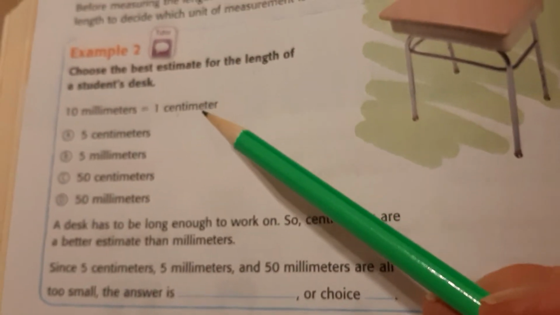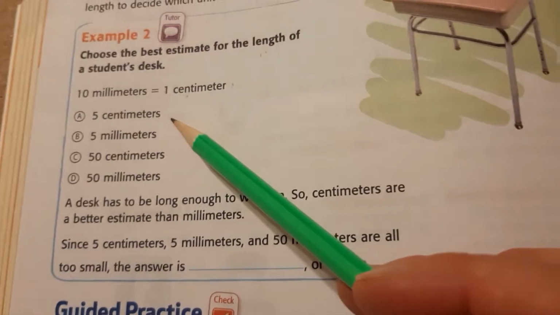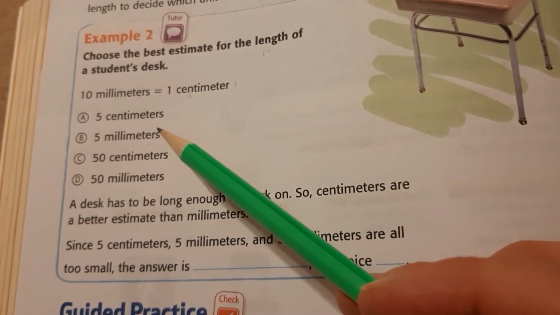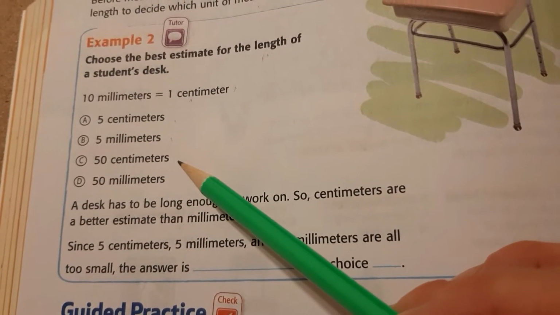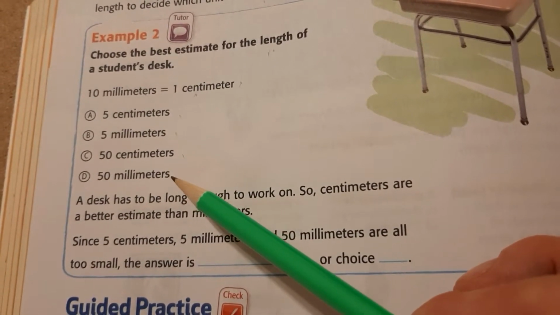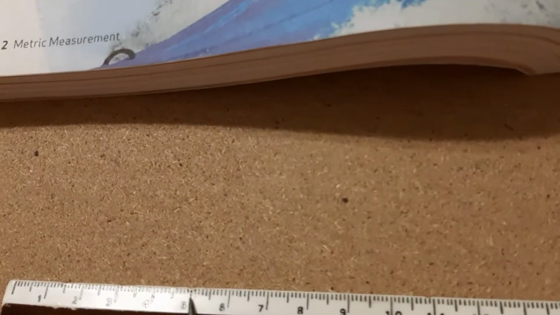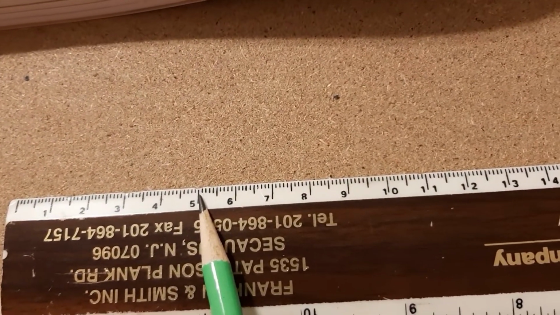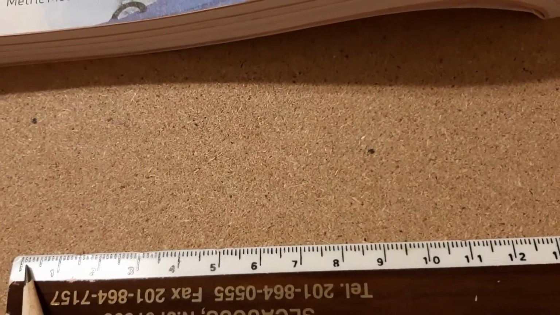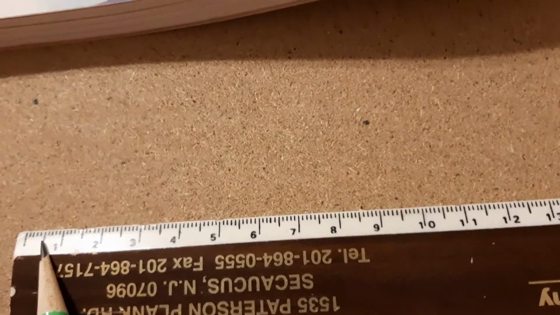What would be the best estimate for the length of a student's desk? Well, think for a minute. 5 centimeters, 5 millimeters, 50 centimeters, 50 millimeters. Let's take a look at our ruler. So here is 5 centimeters. Would that be the length of a desk? No. Here's 5 millimeters. So that wouldn't be it either.